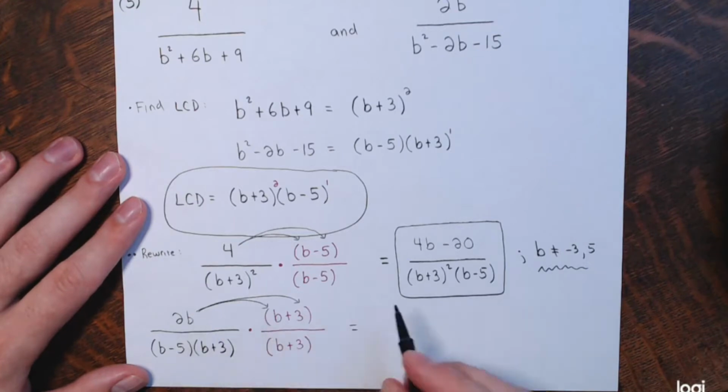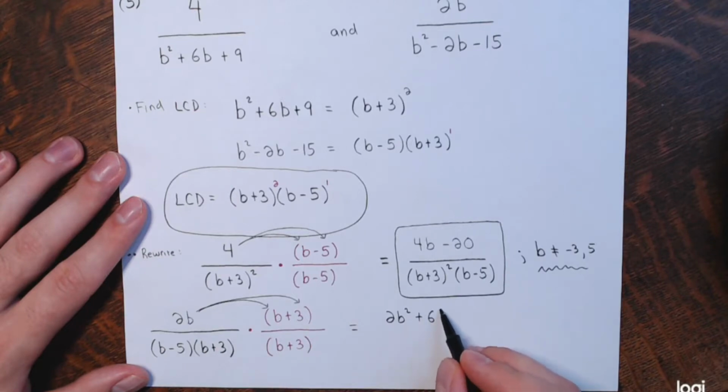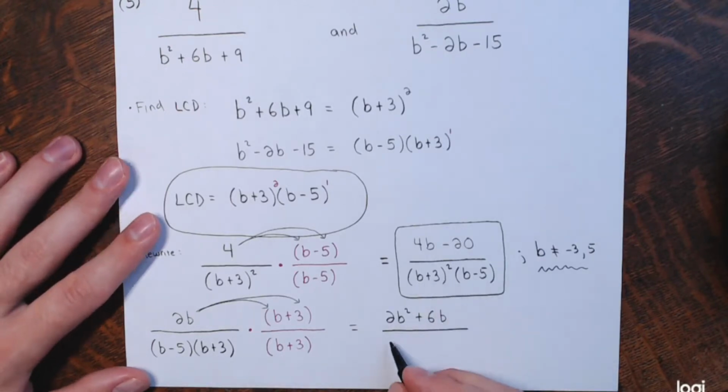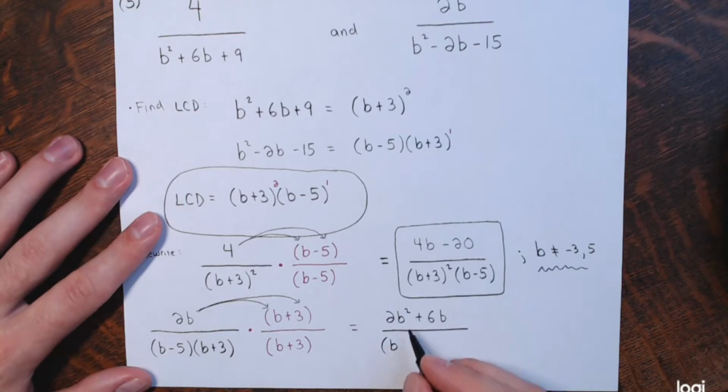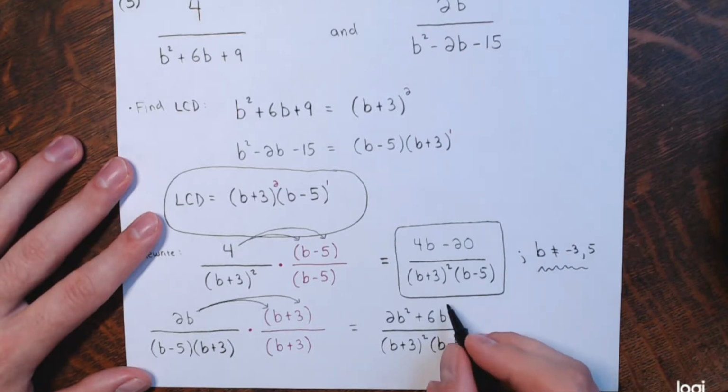So the numerator would be 2b squared plus 6b, and the denominator is b minus 5 times b plus 3 squared, but I can write it in the other order too, and so I'm going to write it just so I keep it the same as the earlier ones. So I have b plus 3 to the second power, two factors of b plus 3, times b minus 5. There's the denominator.